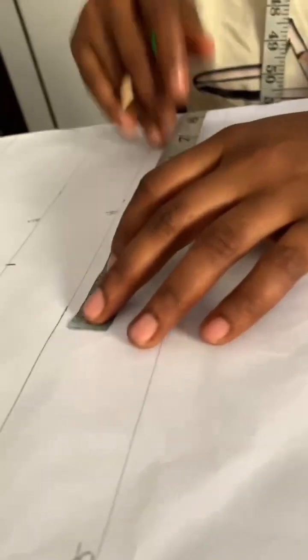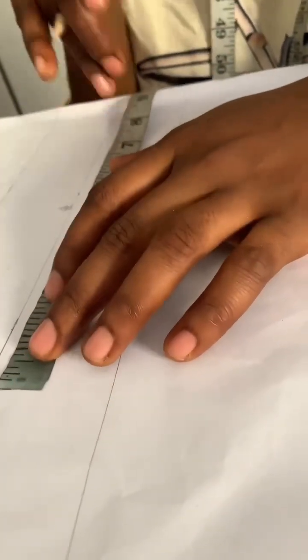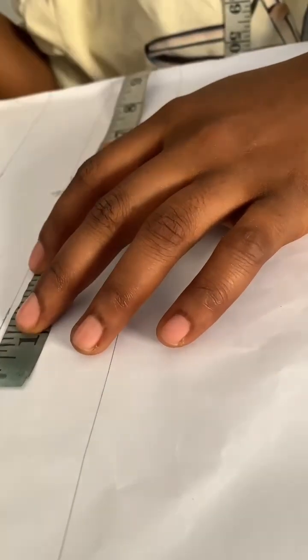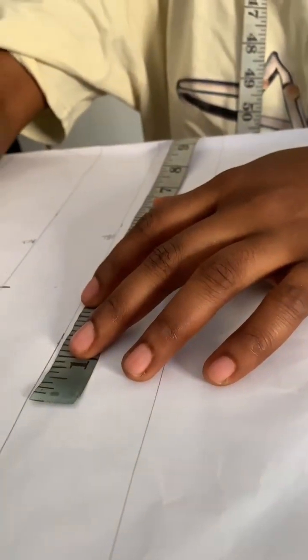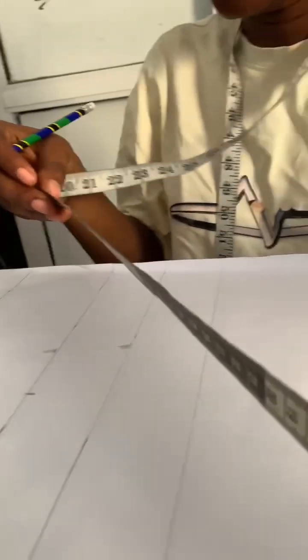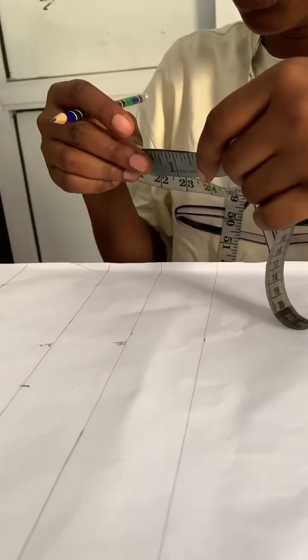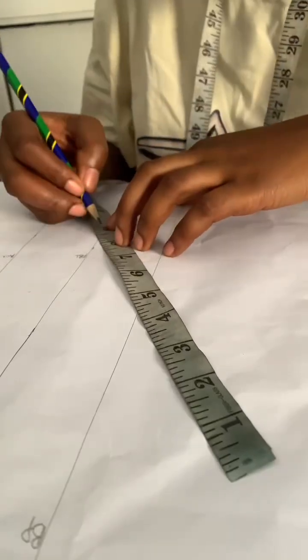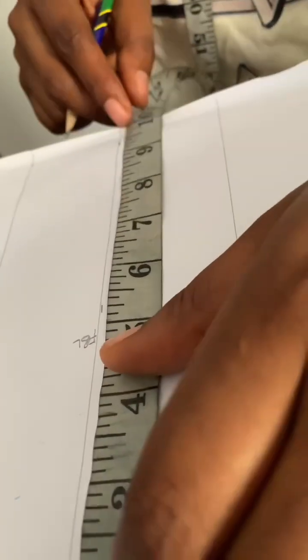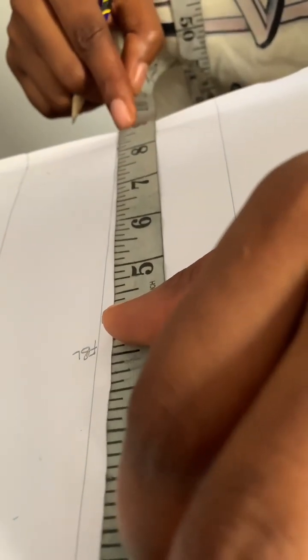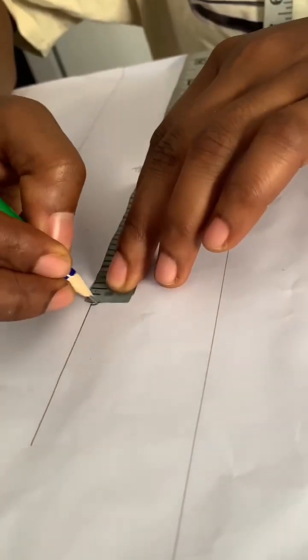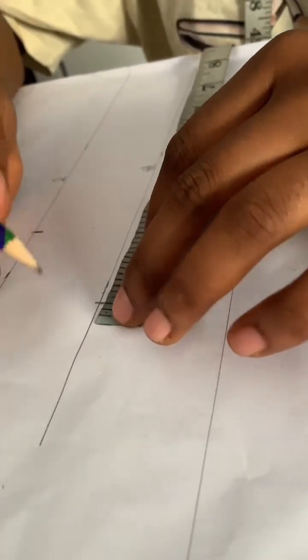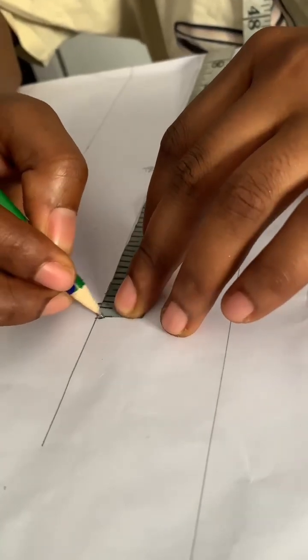Then our front half for the bust is 17.5. 17.5 divided by 2, that's 8 and 6/8. So we'll put our 8 and 6/8 here, on our front bust line, with ease of 2/8. Then we'll go to our waist.